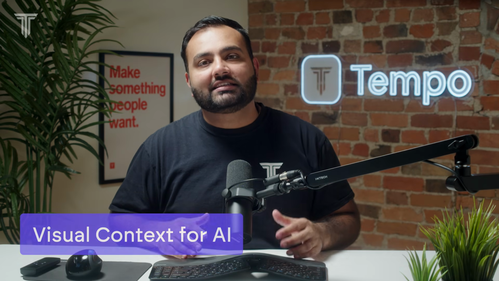Now let's talk about everyone's favorite topic, AI. Tempo is the best AI code gen agent for PMs and designers. Now I know that sounds like a ridiculous statement and everyone says that, but I actually mean it. And the reason is visual context.